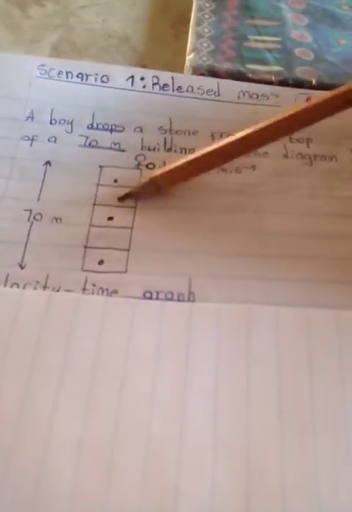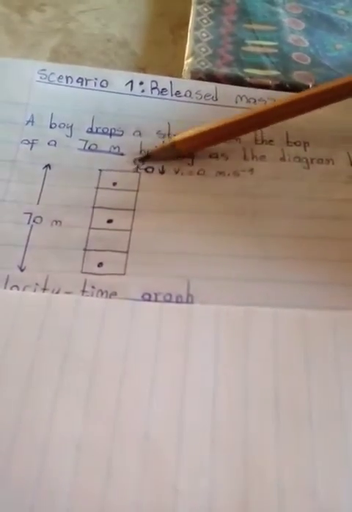From the top of a 70-meter building, as the diagram below illustrates, we have a boy standing at the top.